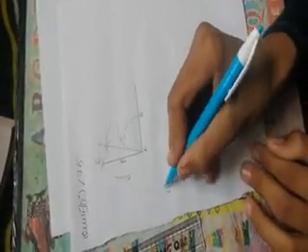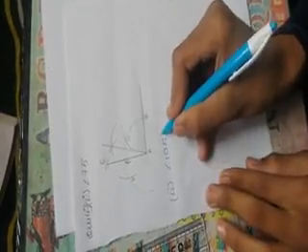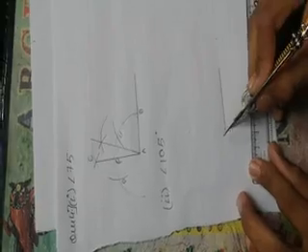Now we will study how to make 105 angle. For 105 angle, again we have to make the same steps to make the 90-degree angle. So draw one line segment, draw semi-arc.